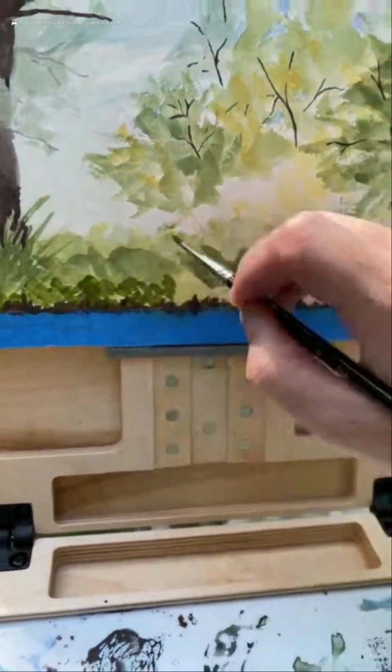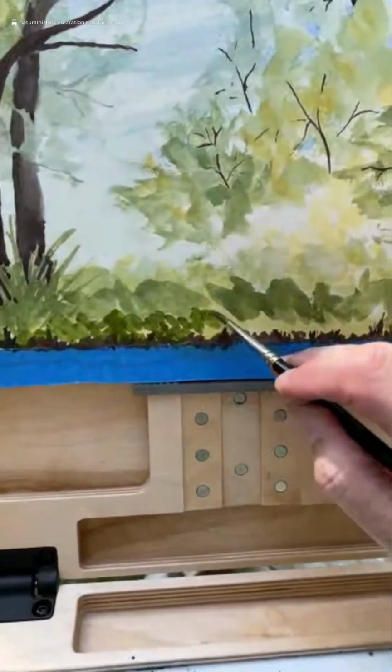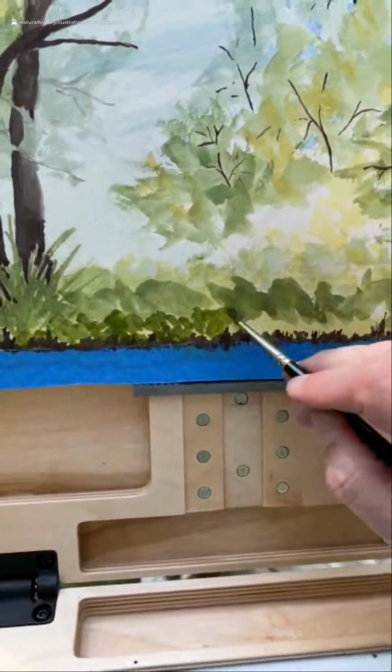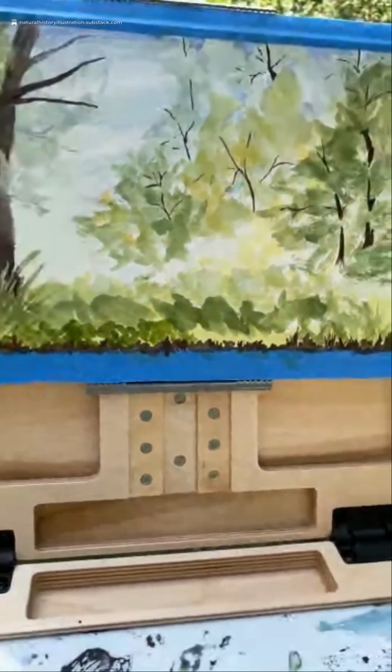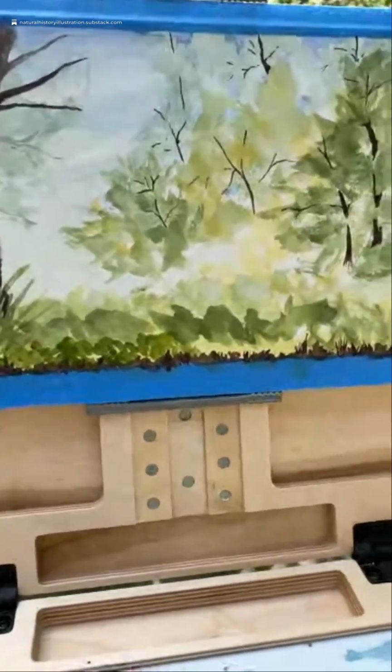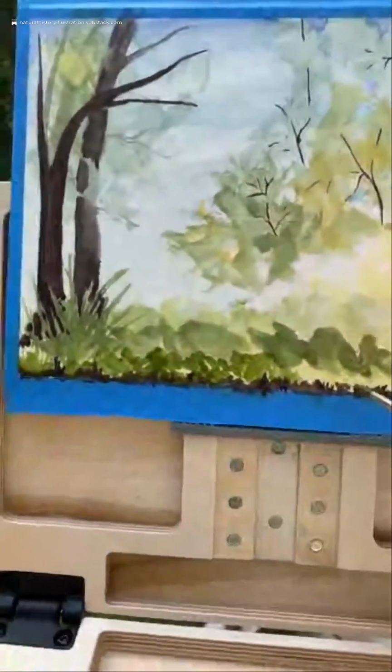I want some of that yellow to show. So now I have to move my brush this way because I'm starting to create these uniform things.